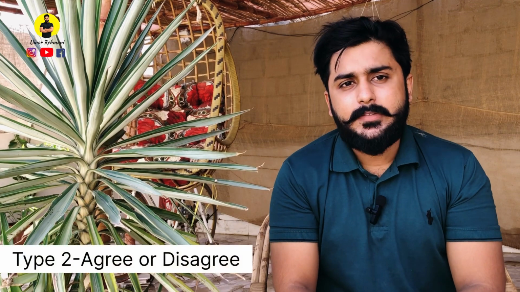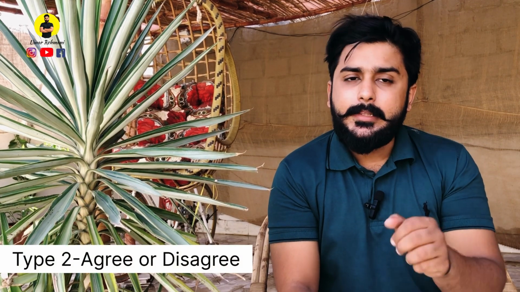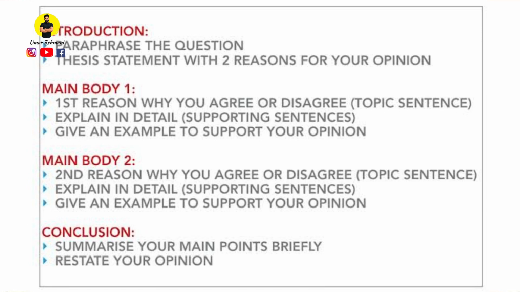The second type of essay is agree and disagree. In this type of essay, a statement is given, and a candidate either has to agree or disagree with it. Once you agree in the introduction, the whole essay will go in agreement. If you disagree, you have to write the complete essay in disagreement.